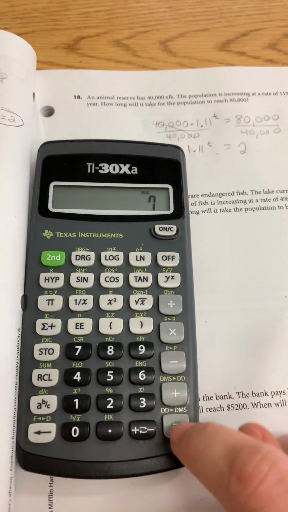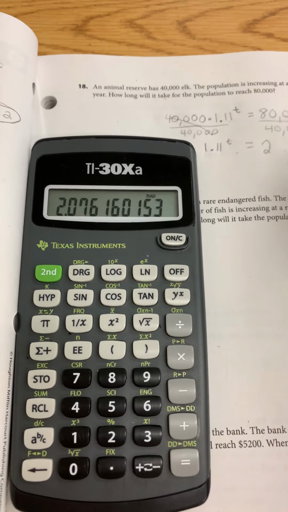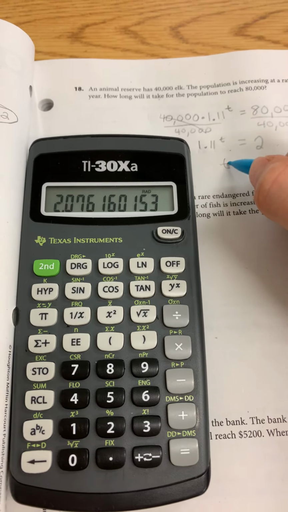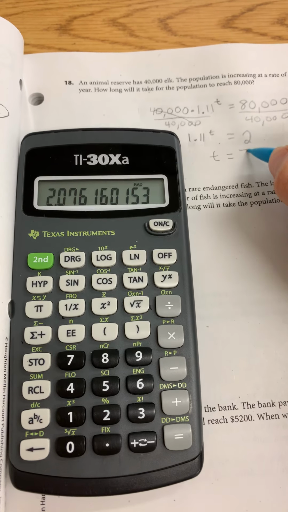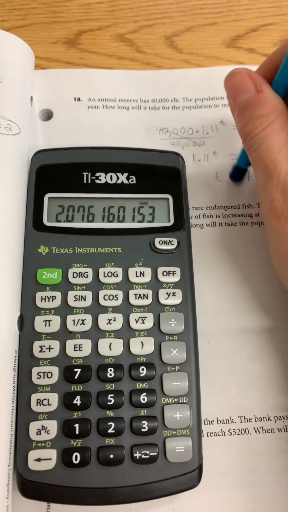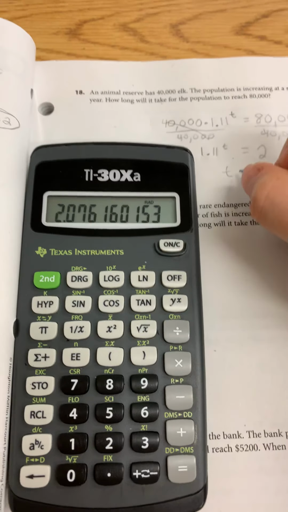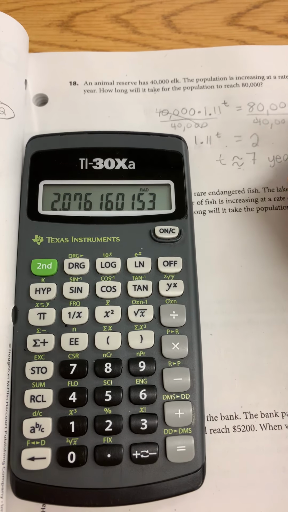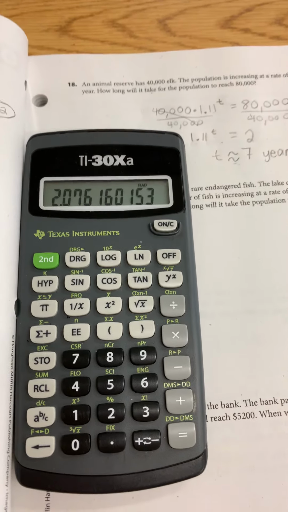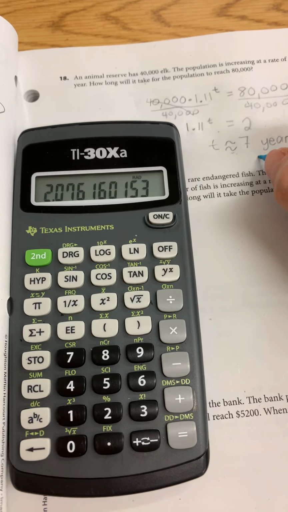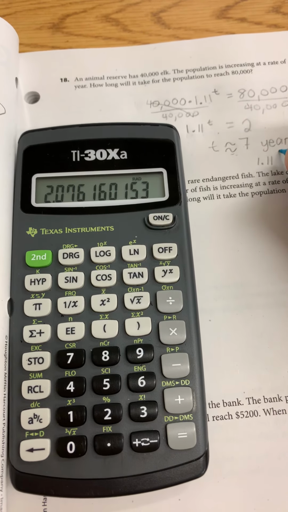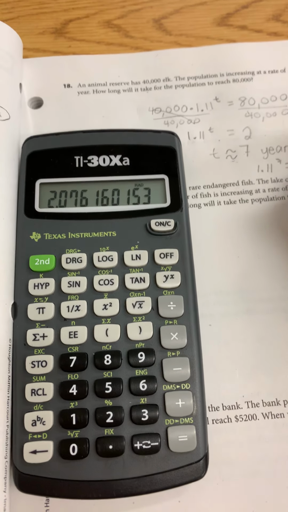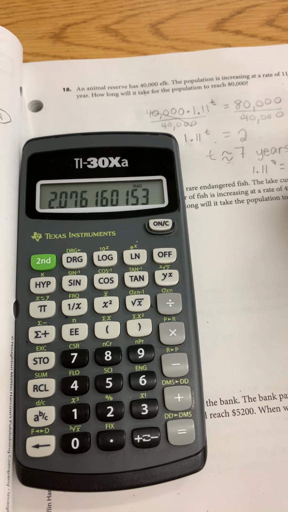1.11 to the 7th gives me 2.076. So T is approximately, and I should have done my little wavy lines, T is approximately 7 years. Because 1.11 to the 7th equals 2.08.